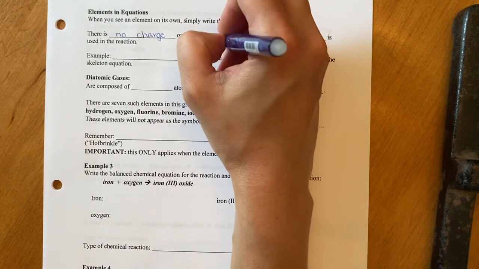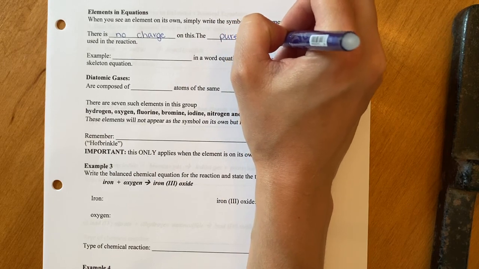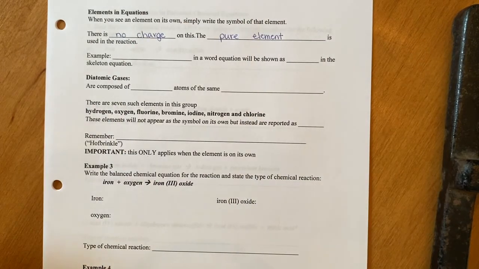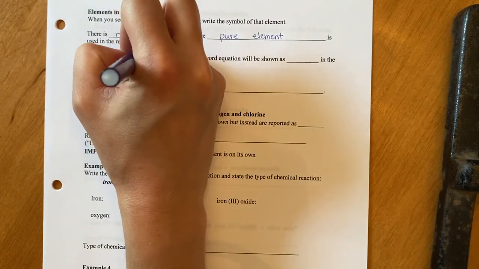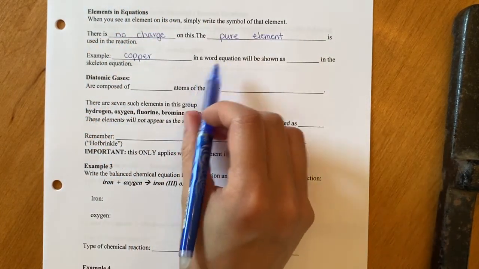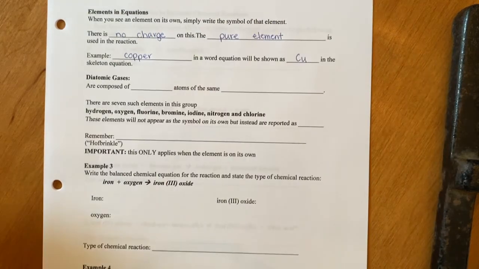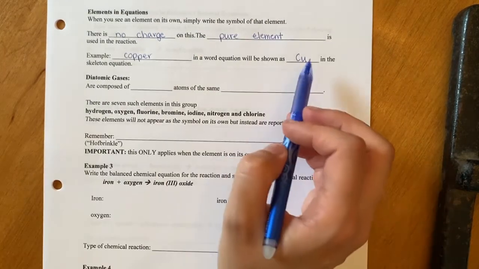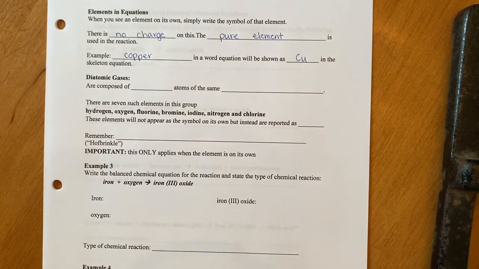It's not an ion. It's just a neutral element as it is. So the pure element is being used in the reaction. For example, if it says copper in the word equation, then you would write it as just Cu in the skeleton equation. It doesn't get any numbers, it doesn't get any charges, it's just the element symbol as it is.